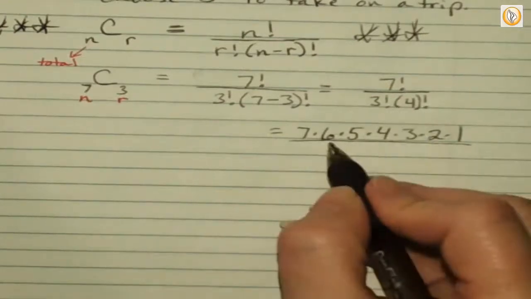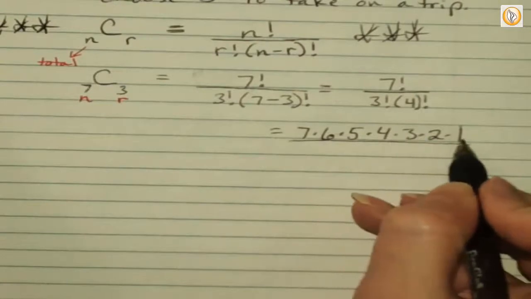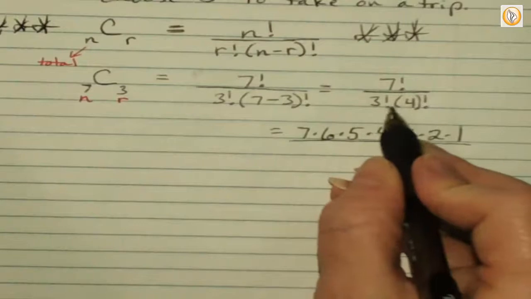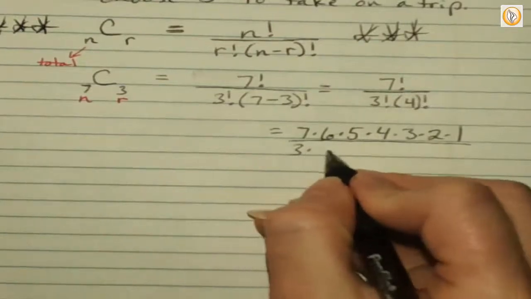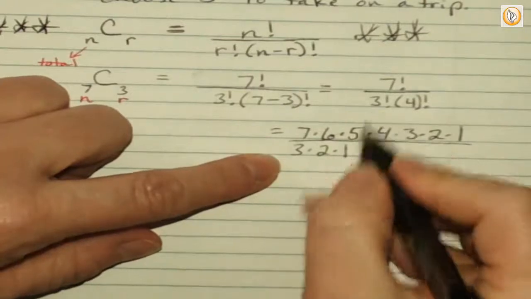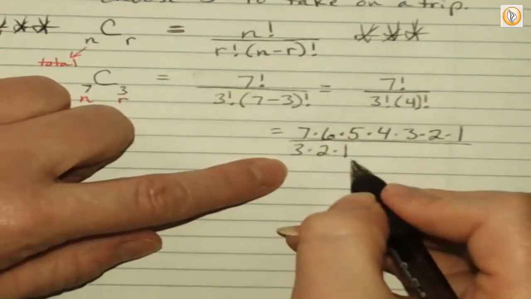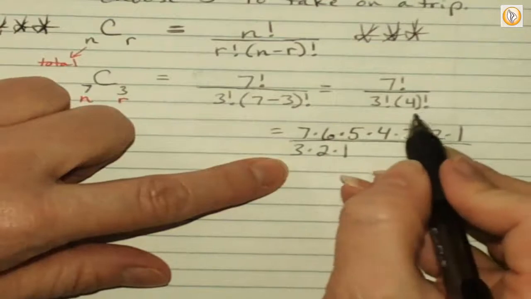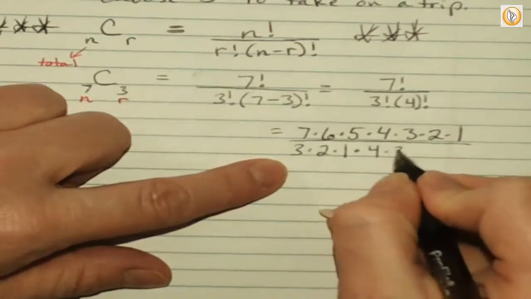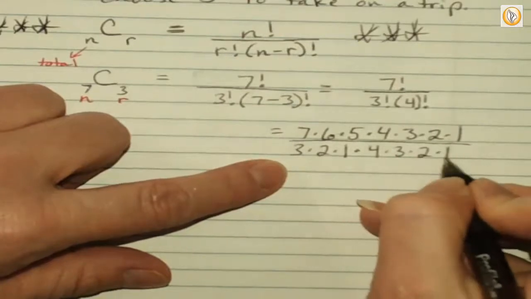Now here, what operation is taking place with all these numbers? Multiplication. So watch this. I'm doing 3 factorial first, 3 times 2 times 1. Do y'all see that? And then I'm going to multiply it by 4 factorial, 4 times 3 times 2 times 1.